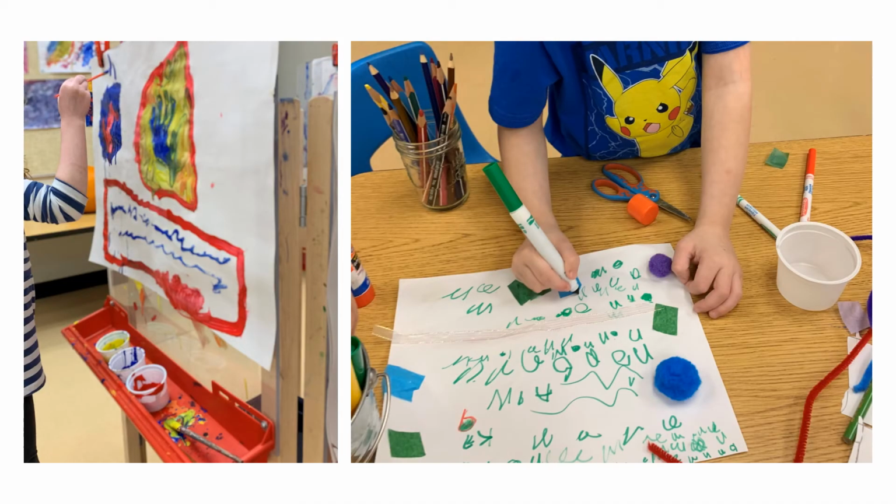Another area of your classroom environment where children can explore concepts of print is in the art center. Here on the left, you can see that this child has chosen to explore with the paint at the easel. They weren't directed to do it, and it was out of their own agency to explore concepts of print. And you can see at the top that there is letter formation, and at the bottom there's also some exploration of swirly writing.